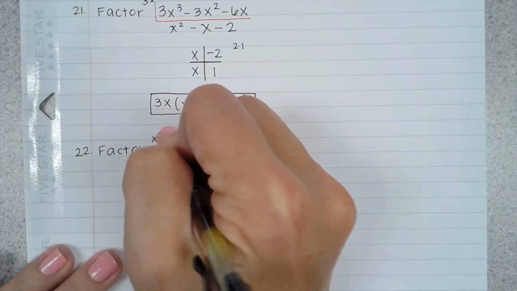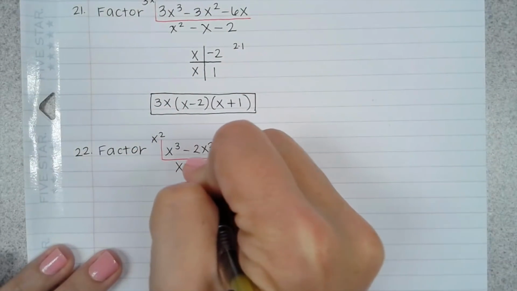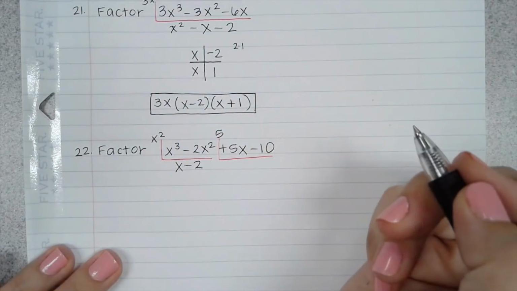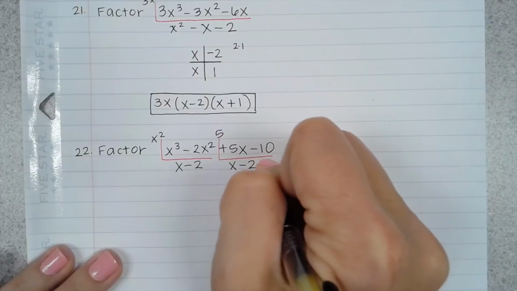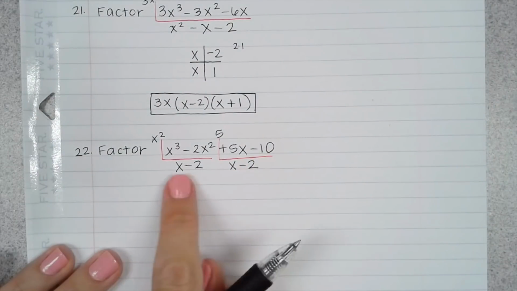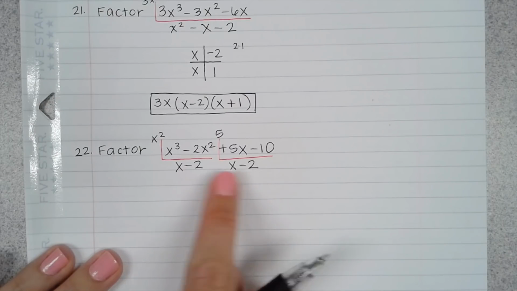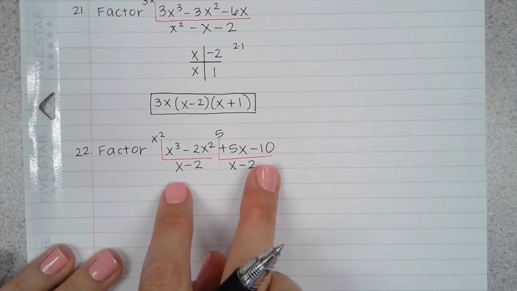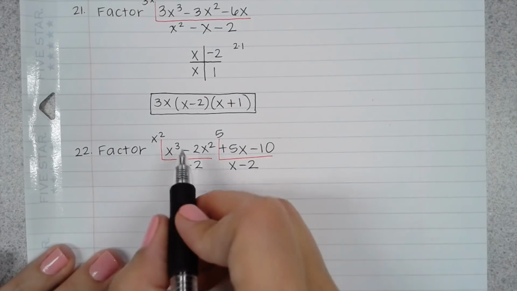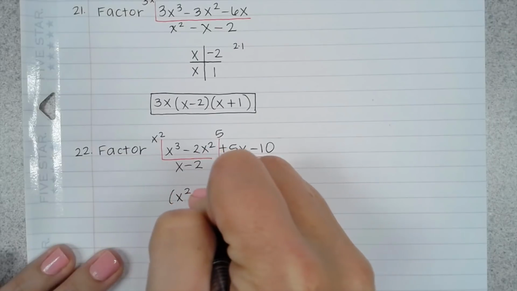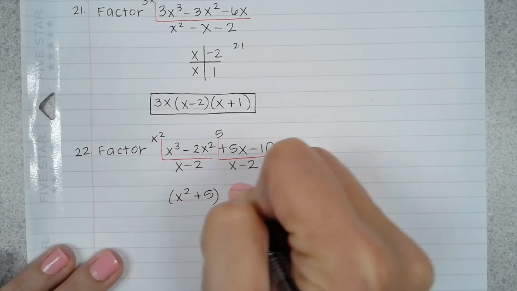I can take an x squared out of both of these, so I would have x minus 2 left over, and then I can take a 5 out of both of these, and so I would have x minus 2 left over. Anytime this answer matches, it means that you can factor it by grouping, but remember how you write your answer. Just because you see this one that matches twice, you don't write it with a squared. I'm going to write the x squared plus 5, and so that's part of my answer.